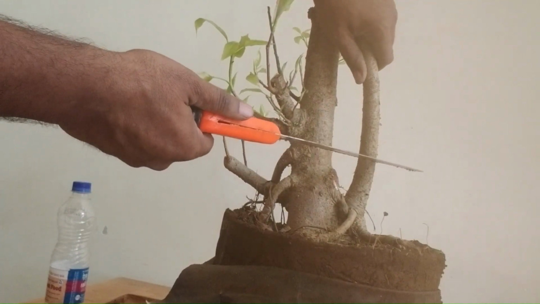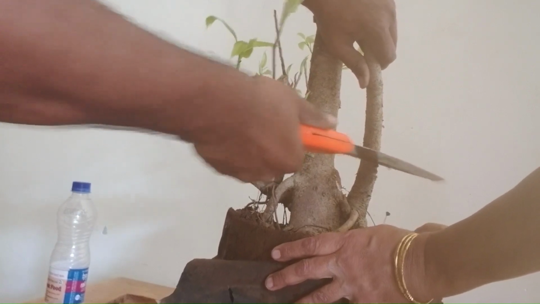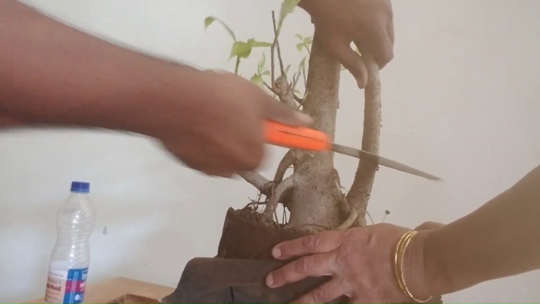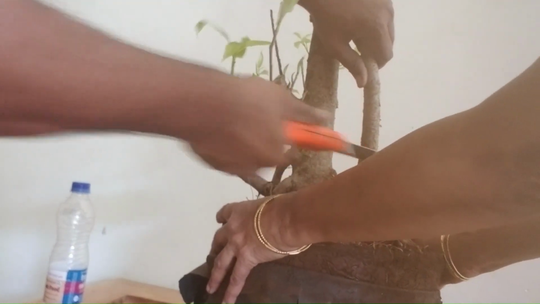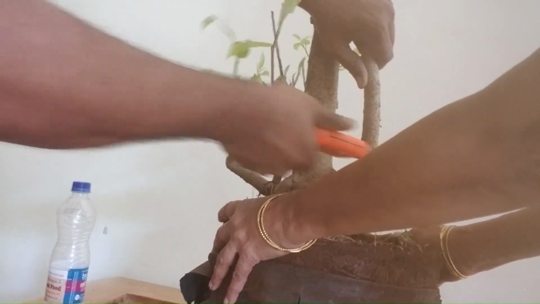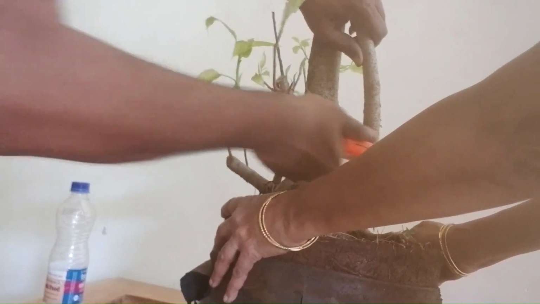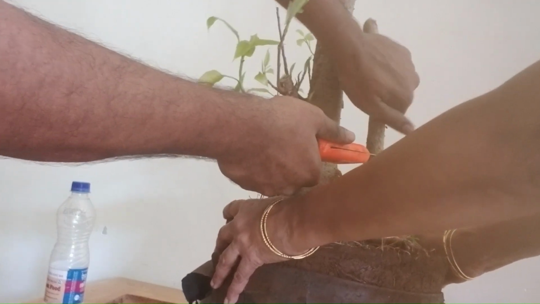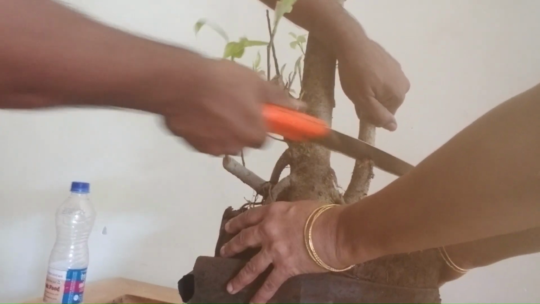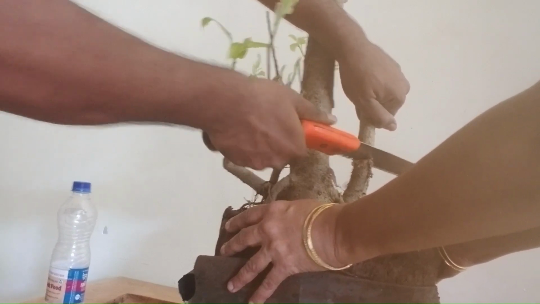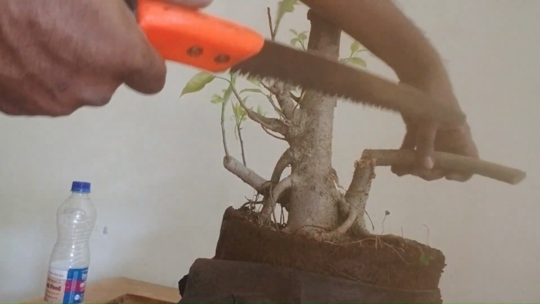Remove this one and cut it. It's almost done actually. Cut.